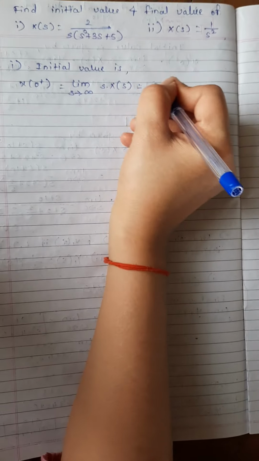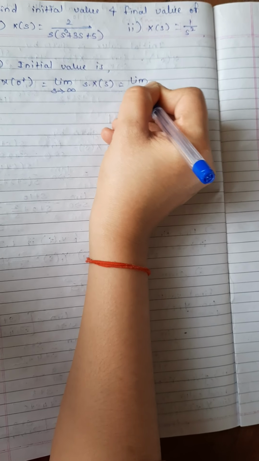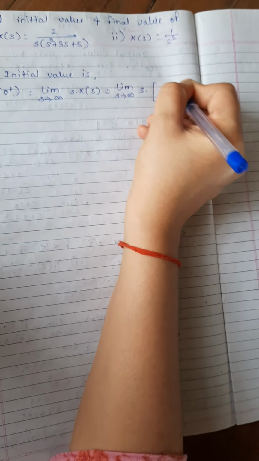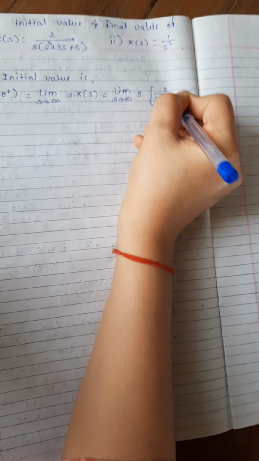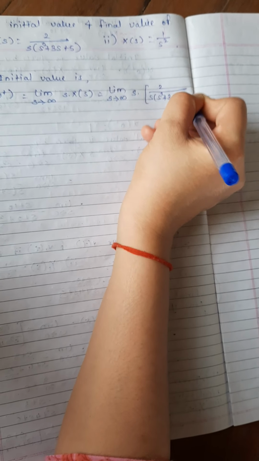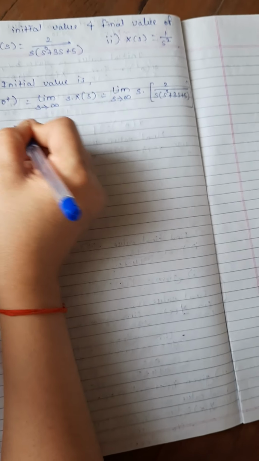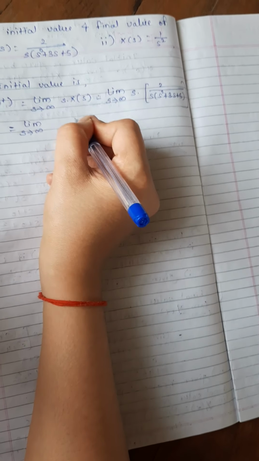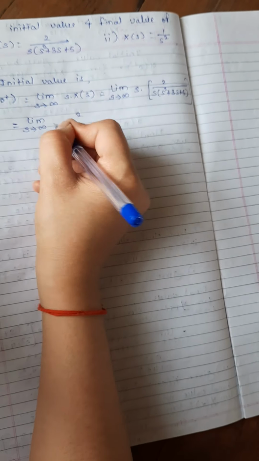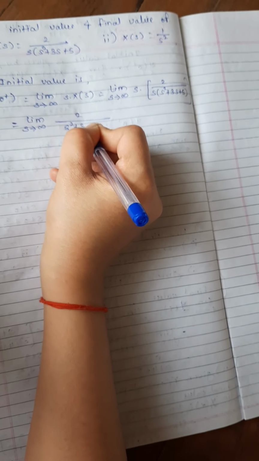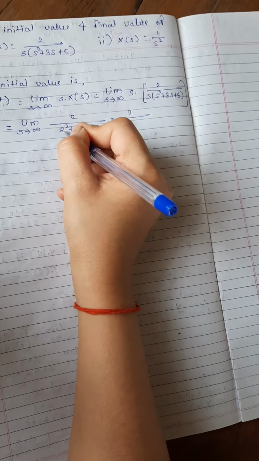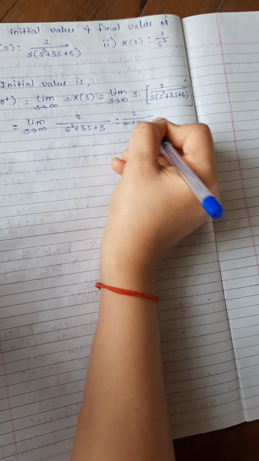So limit s tends to infinity s into x of s is 2 by s into s square plus 3s plus 5. So limit s tends to infinity, the s's get cancelled, 2 by s square plus 3s plus 5. So it is 2 divided by infinity plus 5. So this value is 0.